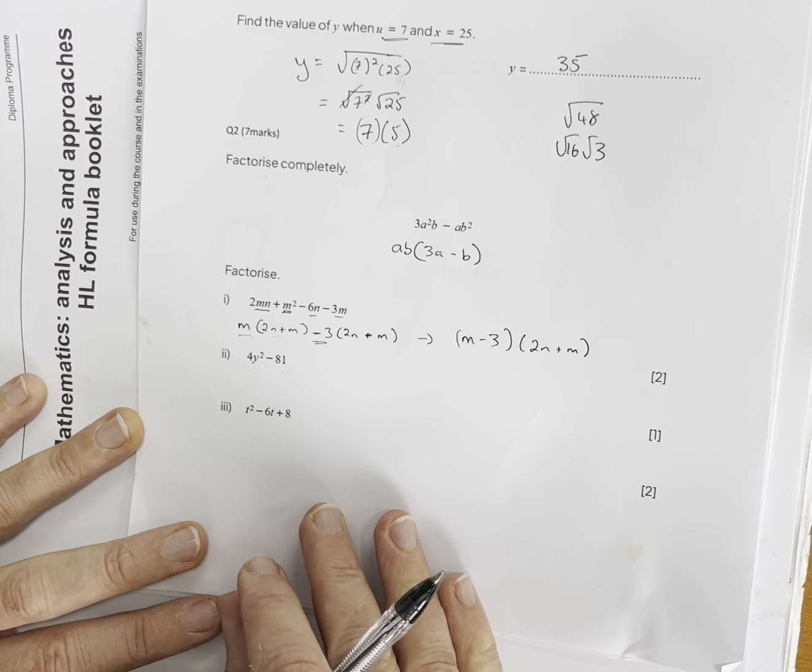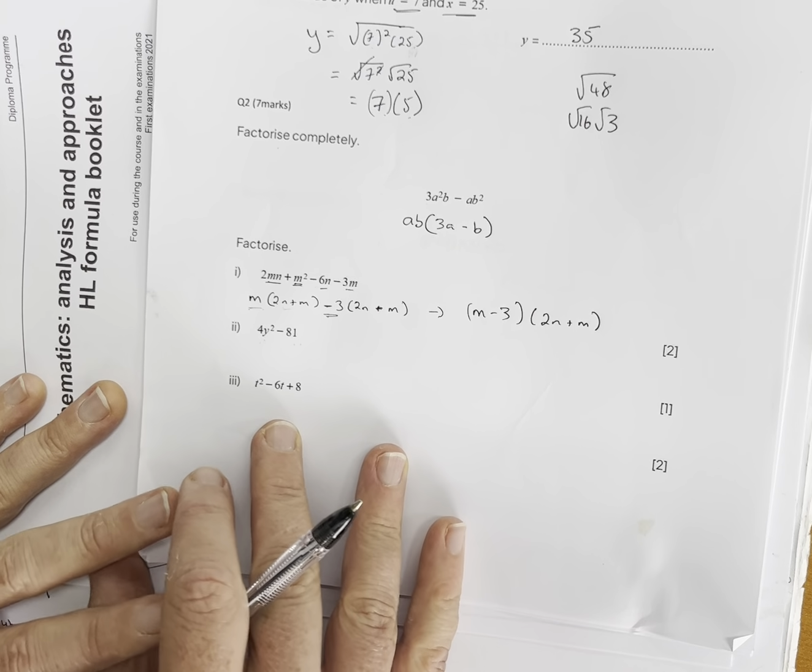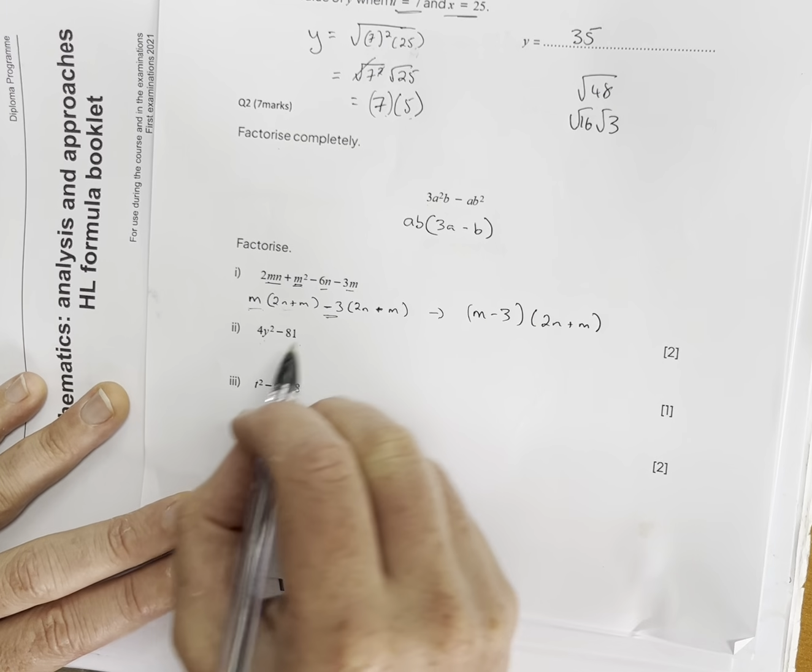Yes, Caleb? Does it matter if the n minus 3 is in front or behind? No.